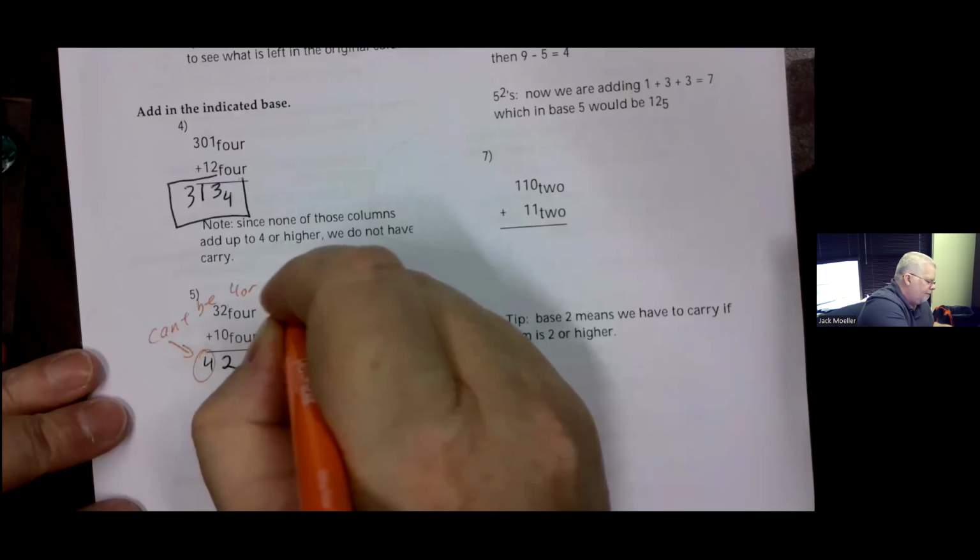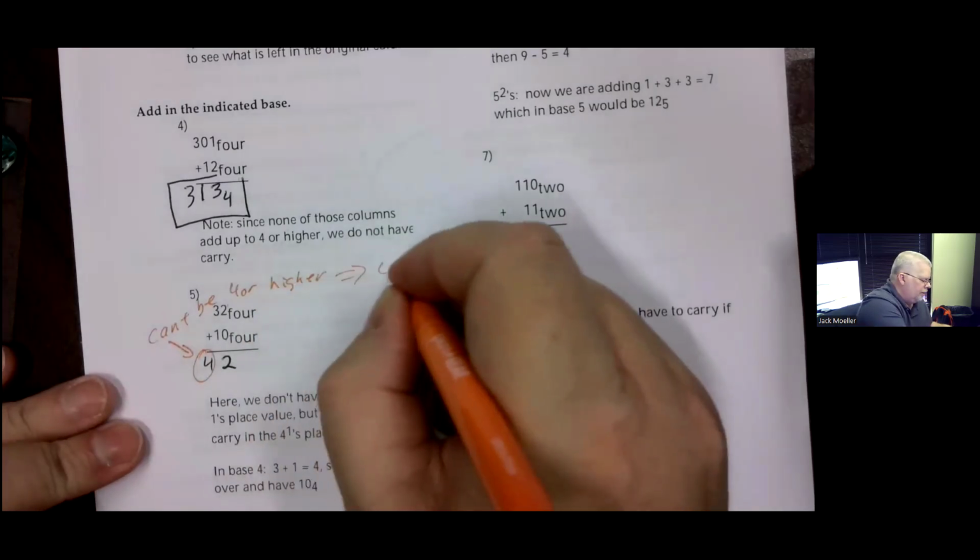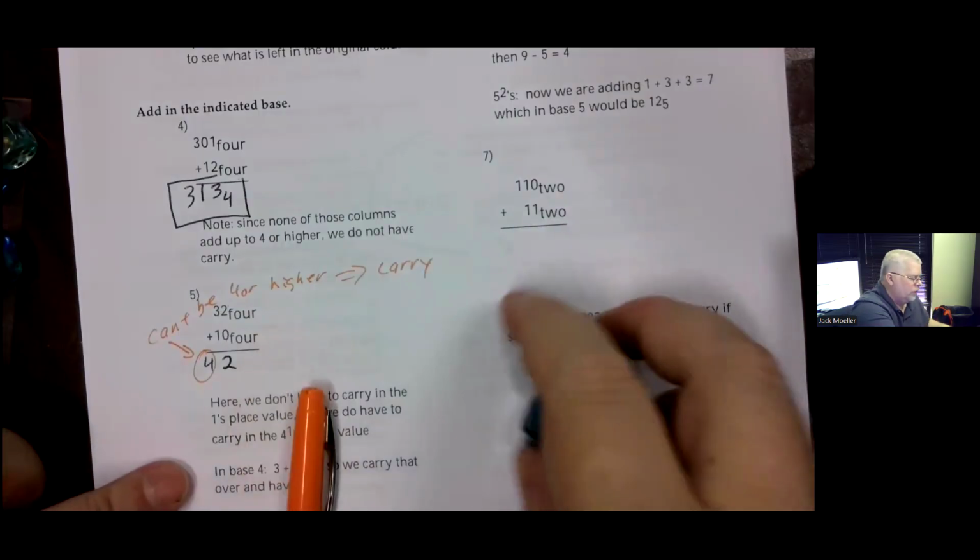Okay, now we have a problem. This can't be 4 or higher, so what that means is we need to carry. We are in base 4, so 4 in base 4 is sort of like 10 in base 10. Our sum was 4, and we're in base 4, so one of those 4s has to get carried over into the next higher column.